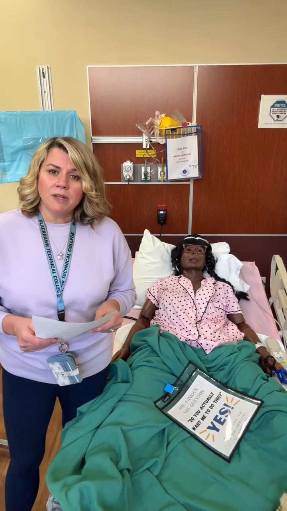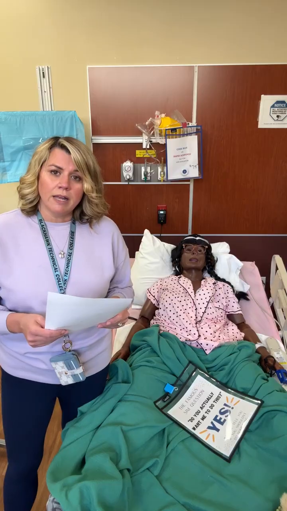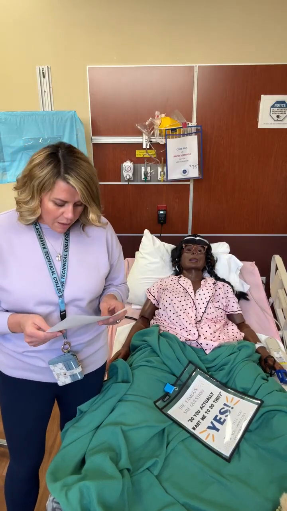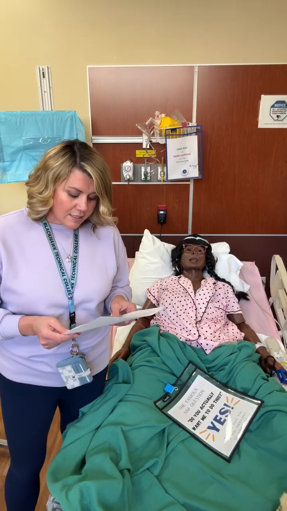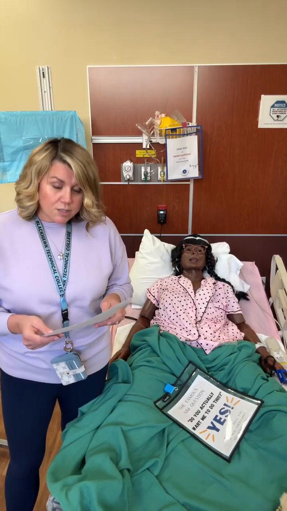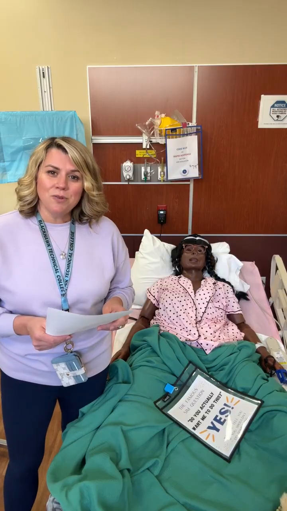There's a behavior form that's in your student sim lab handbook. It's also posted in all of the conference rooms in the sim lab. It has the indications for students for remediation and removal. So if you need to review that, go ahead and review that. It's posted.